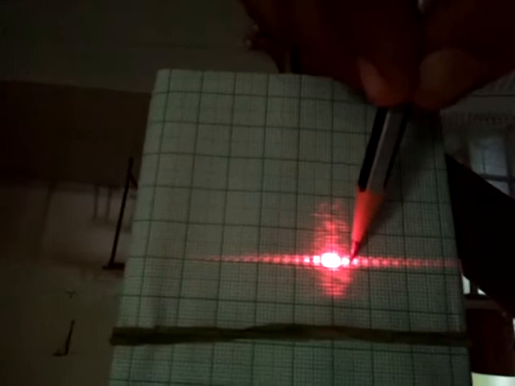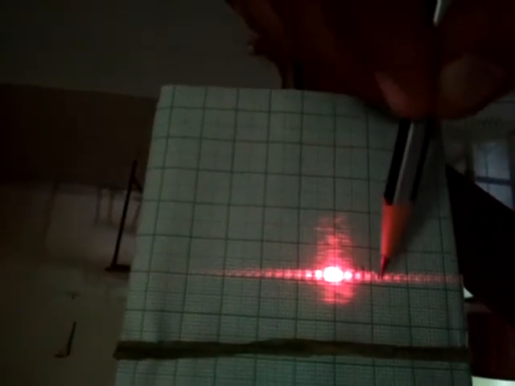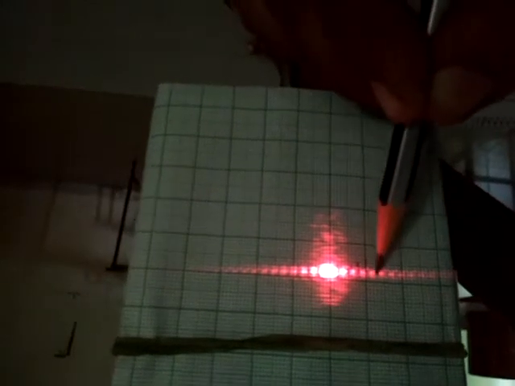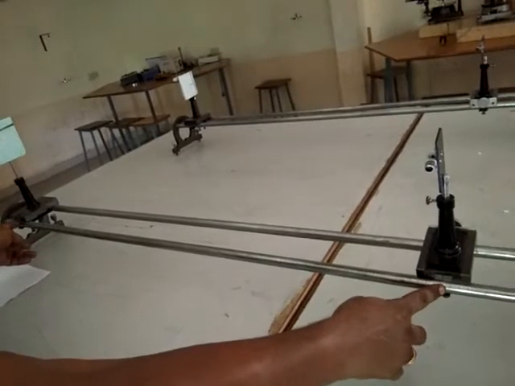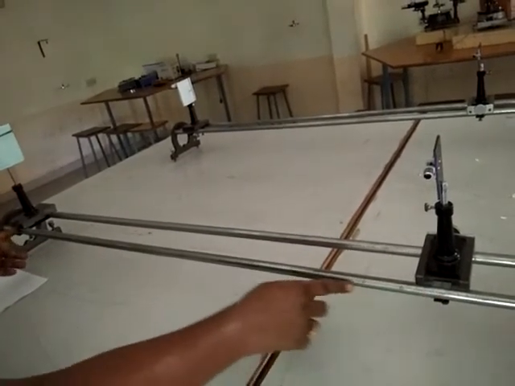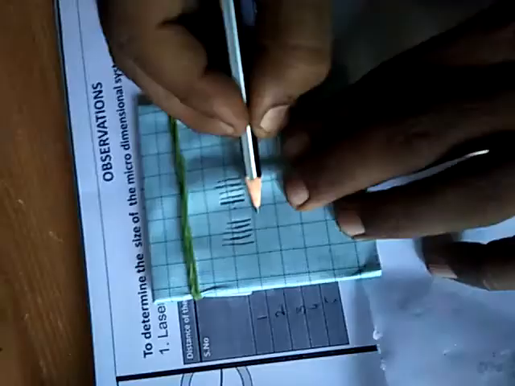Here this corresponds to the first order minimum. Here this is the position of the second order minimum. This is the position of the third order minimum, fourth order minimum, and so on. The distance between slit and screen can be measured here on the scale provided in the optical bench. In our case, it is observed to be around 100 centimeters.